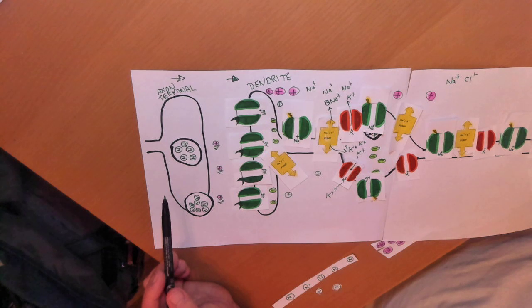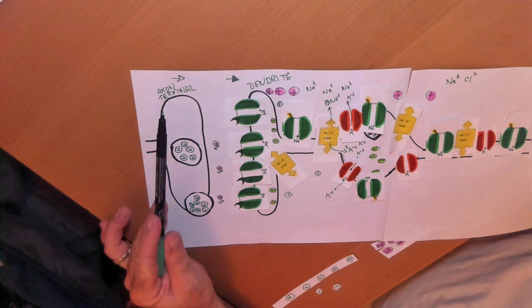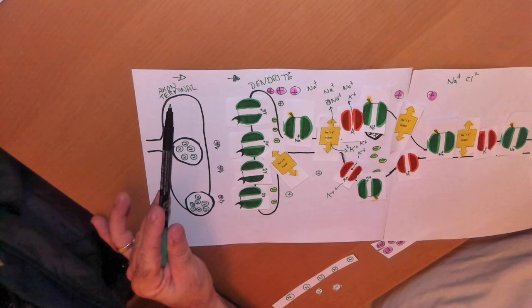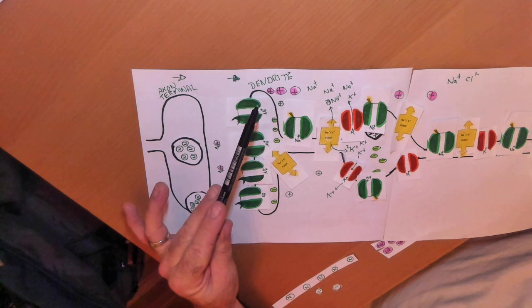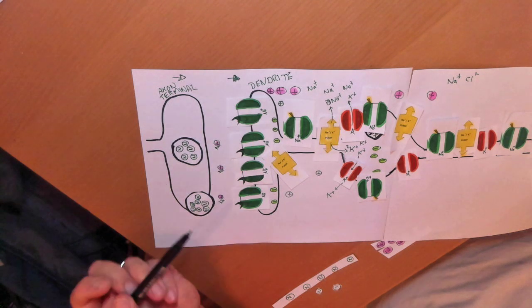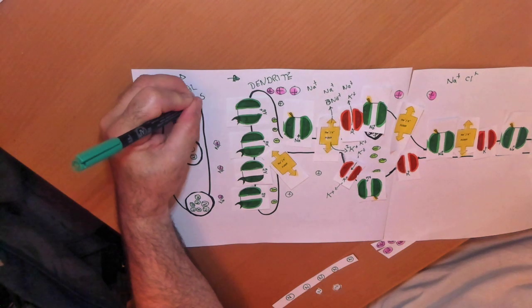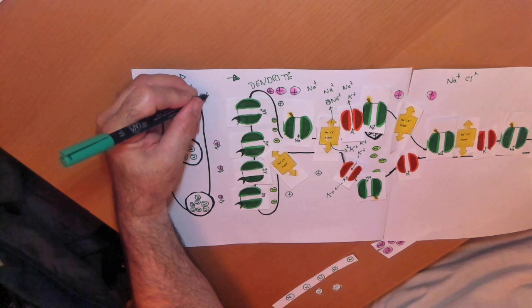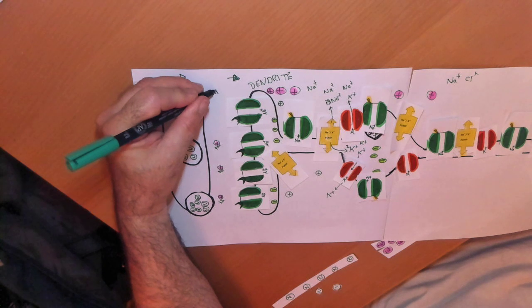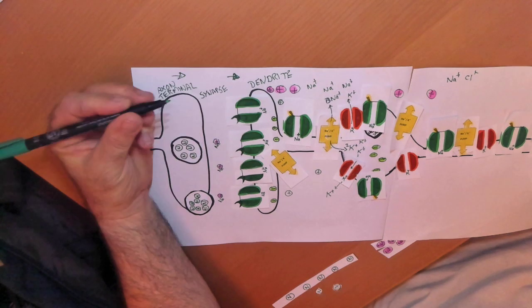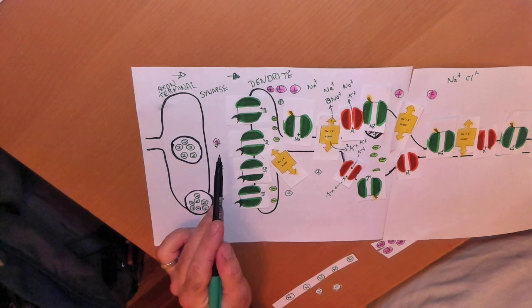But just to summarize, first of all, this is the end of one neuron. It's called the axon terminal. This is the beginning of the second neuron. It's called the dendrite. This gap in between is the very famous synapse, just a tiny gap between two cell membranes.